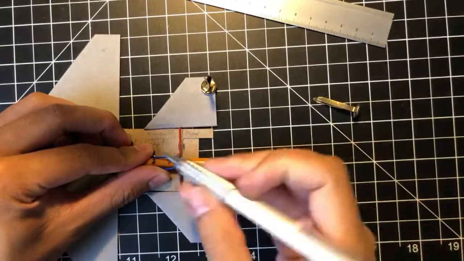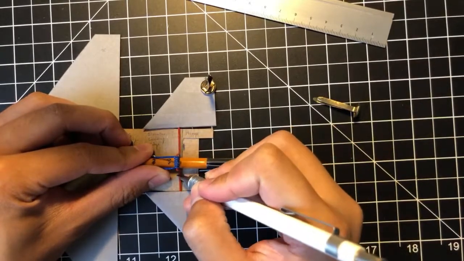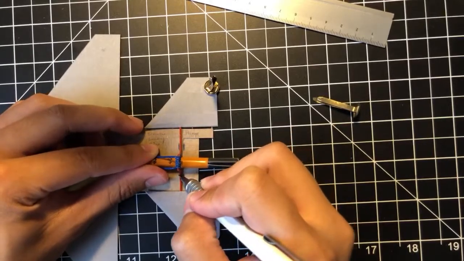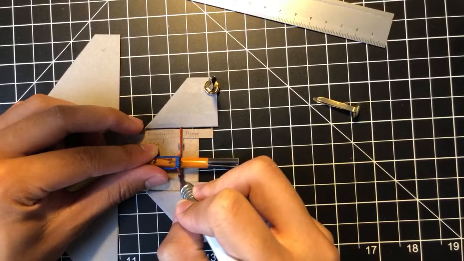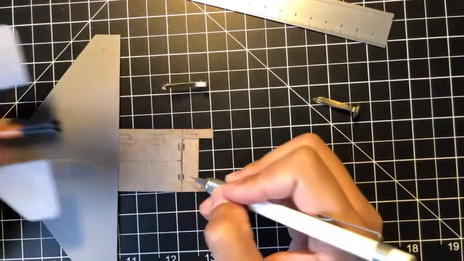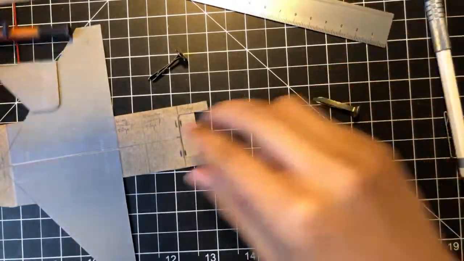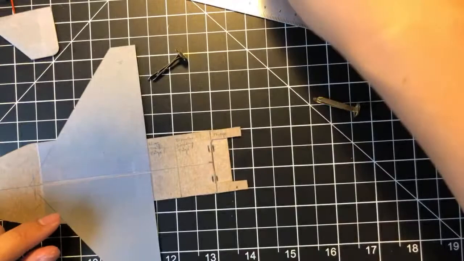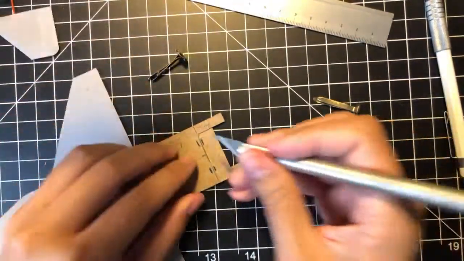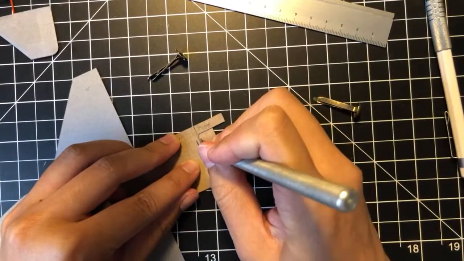There we go. Right there. Then right there. All right, so we marked out the 4 locations where we're going to puncture the material below. And the best way to puncture is to use an X-Acto knife. So we're going to do that right now.